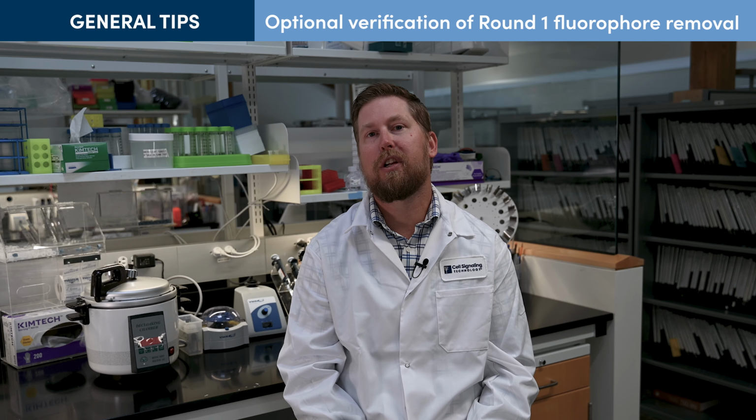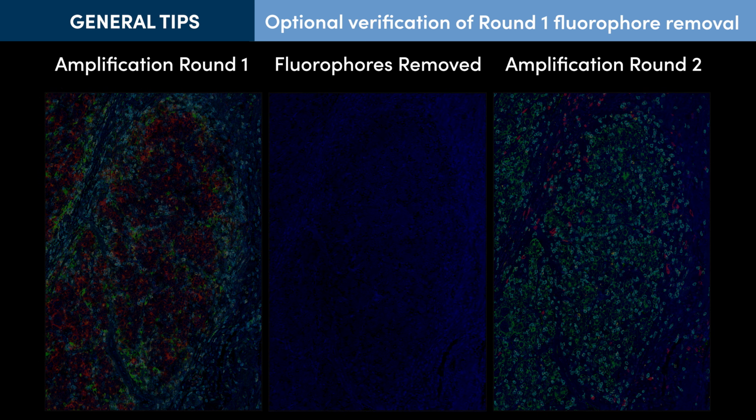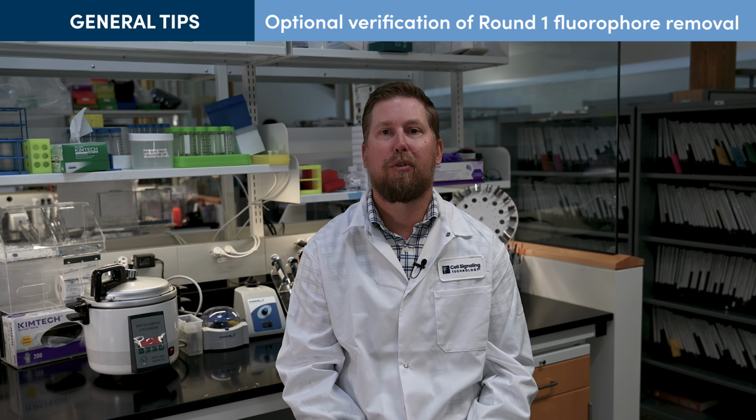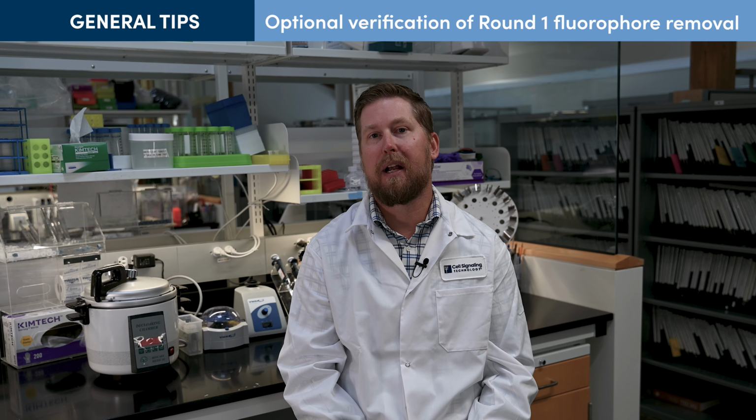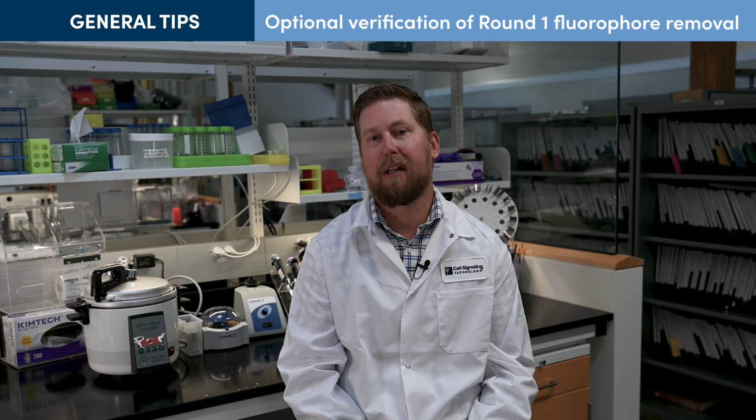As an optional quality control step, samples can be imaged after the fluorescence removal step. This can be used to verify complete removal of fluorophores from round 1. As long as the kit is used before its expiration date, we have found this control is not required, but it can give you extra peace of mind in the accuracy of your multiplex dataset.